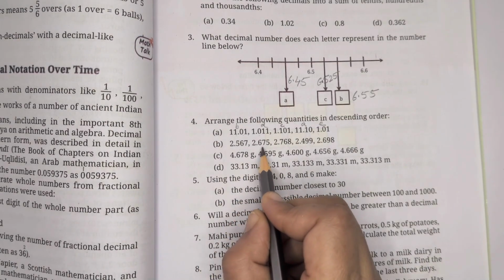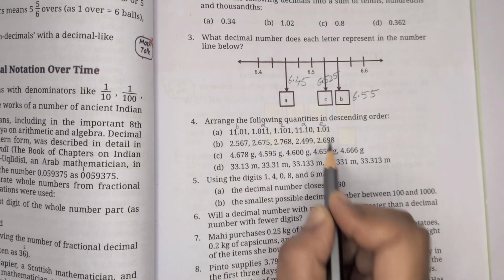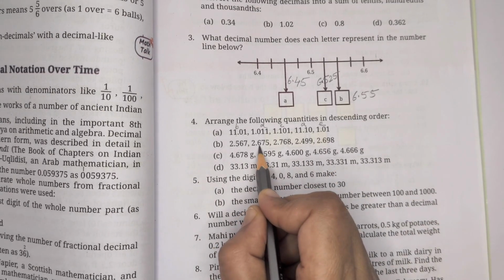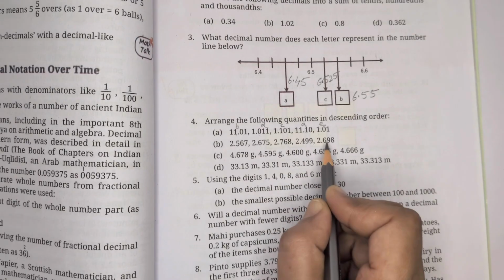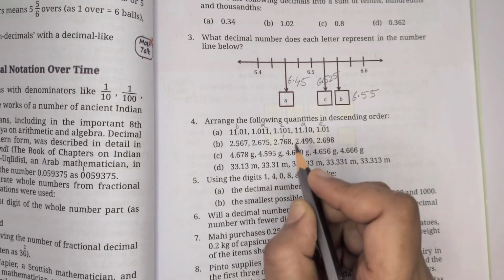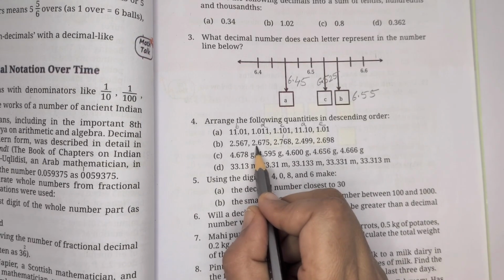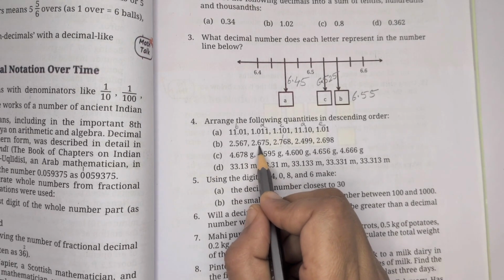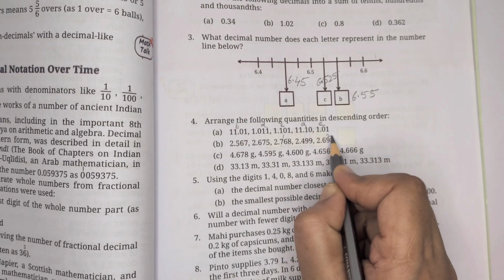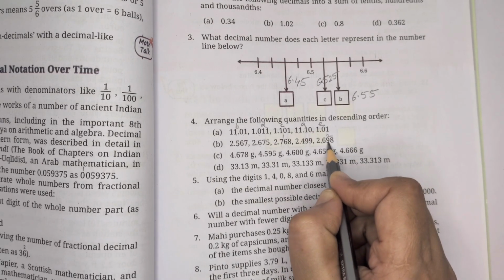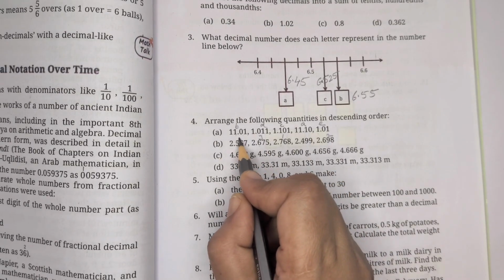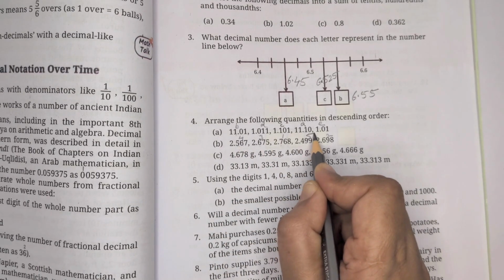First we have to look at the whole number part, all numbers with 2. Then look at the 10th place. Here 5, 6, 7, 4, 6. 7 is here. So that is the first one, the biggest one. Then here 2.6769. So this is the second one, 69. 69 is greater. Then 6, 7. After that 5, 6. This is the order.